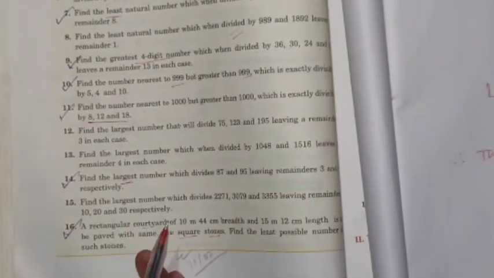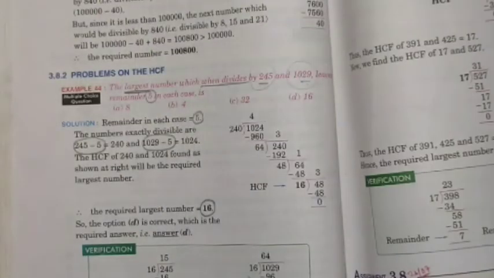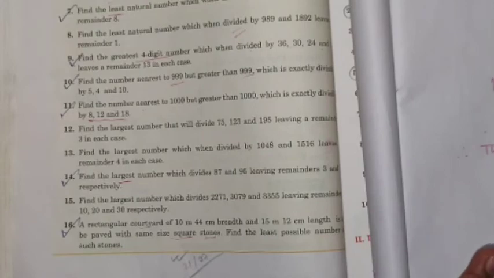Okay, so I hope all of you can understand all the questions from this assignment. So you have to solve all the questions from this assignment after watching this video.